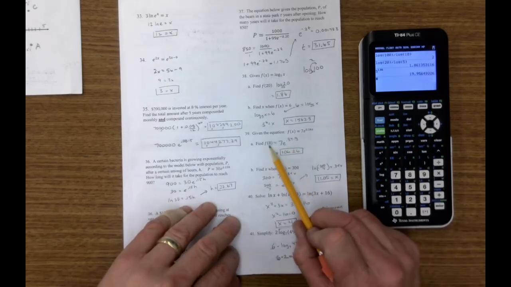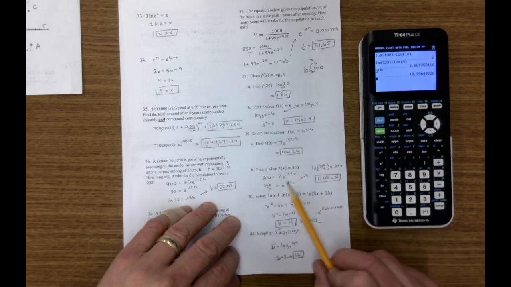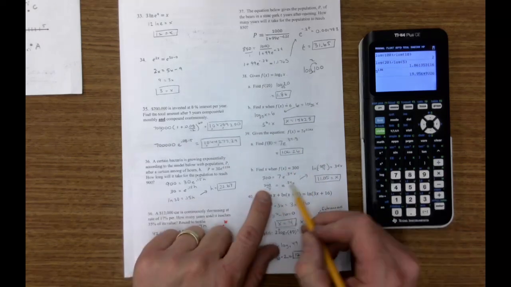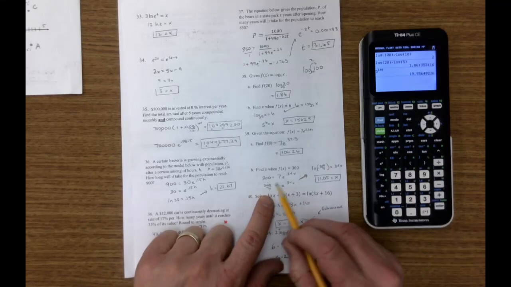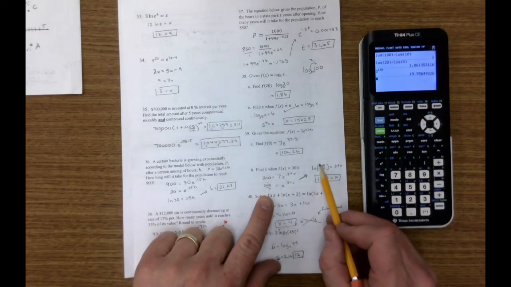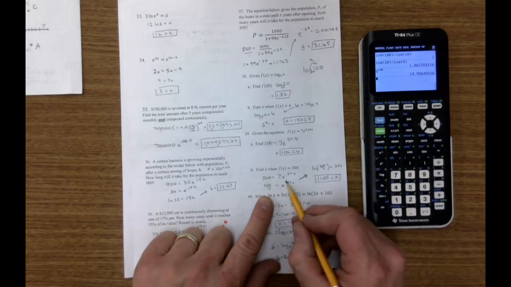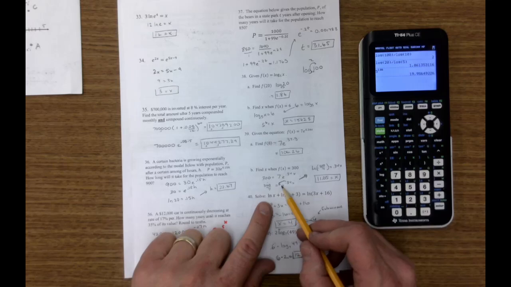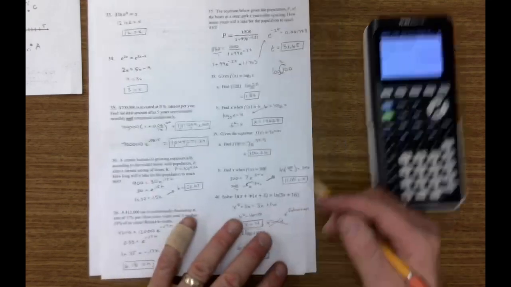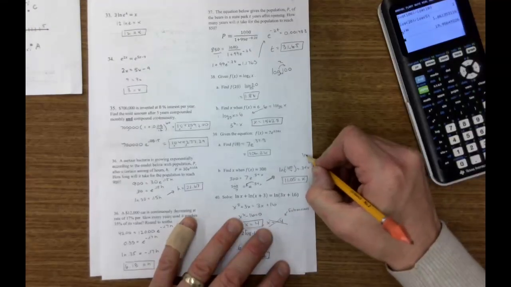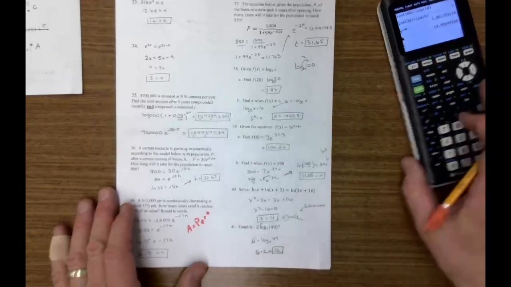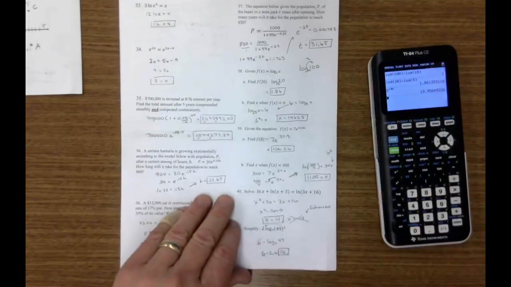39, same deal. We have plug in 8 there, plug in 300 there, and then we just do the steps. And again, the main step is this arrow right here. If you take the natural log of the left, you have this, and if you take the natural log of the right, this exponent comes down, and now you're taking a natural log of e, which is just 1. So that's why a lot of times we don't write that there, because it's simply 1. It doesn't change the answer.